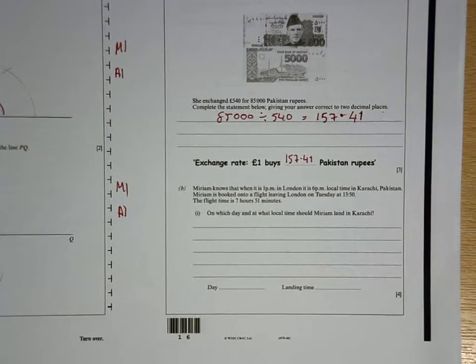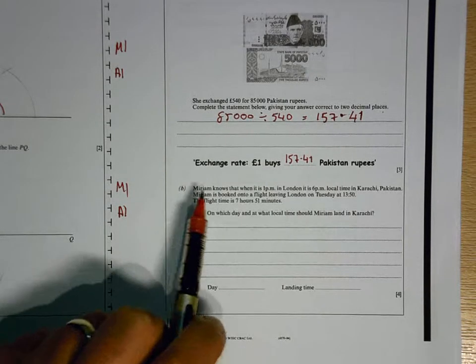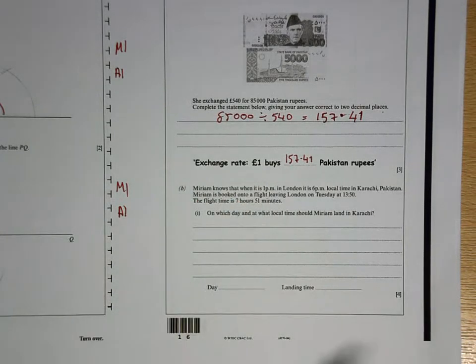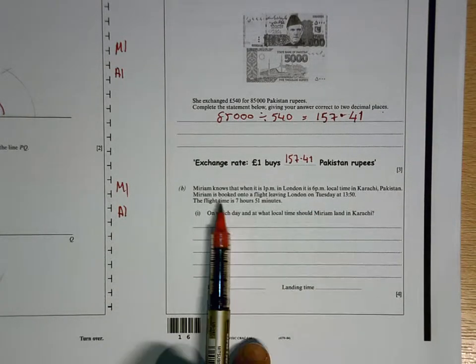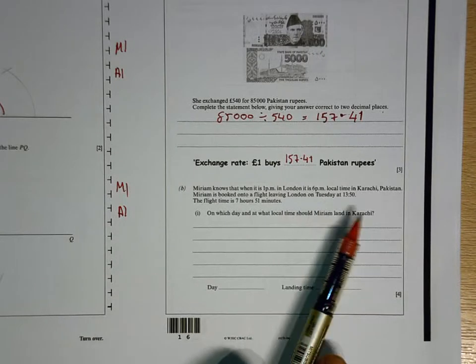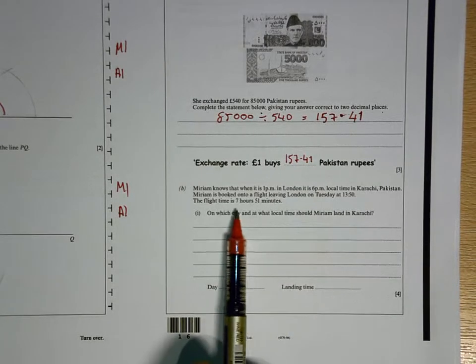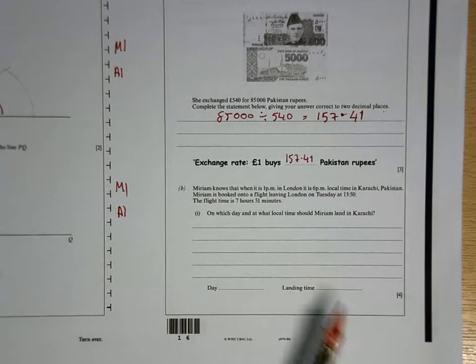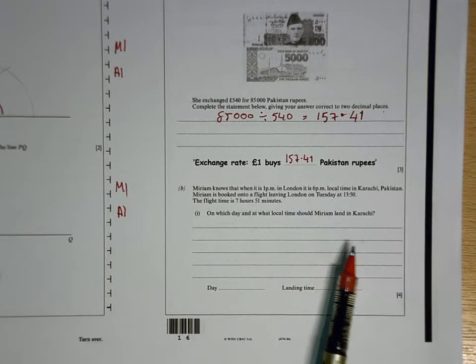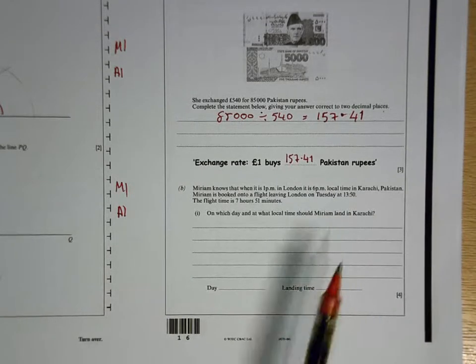We're on to time. Don't like time. Something that is quite difficult because you can't really use a calculator to deal with it. Miriam knows that when it is 1 PM in London, it is 6 PM local time in Karachi. Miriam is booked onto a flight leaving London on Tuesday at 13:50, so that's 10 to 2 in the afternoon. The flight time is 7 hours 51 minutes. On which day and at what local time should Miriam land in Karachi?